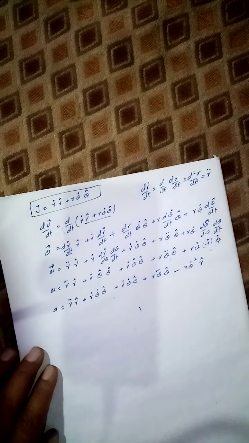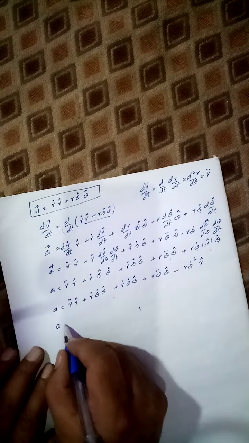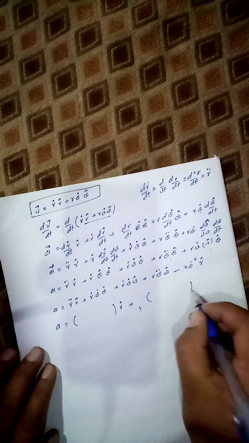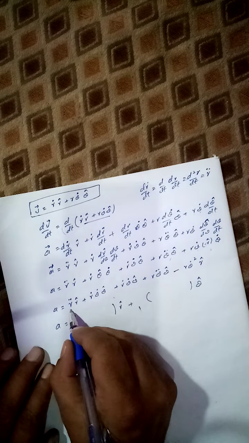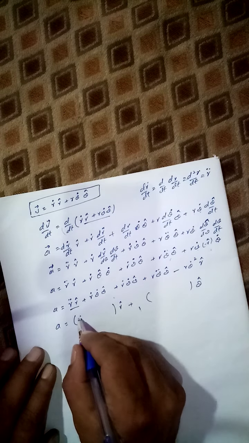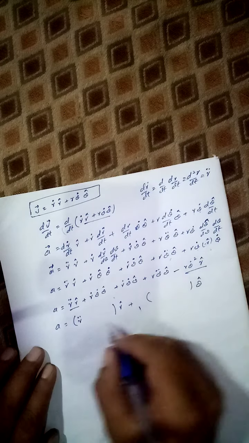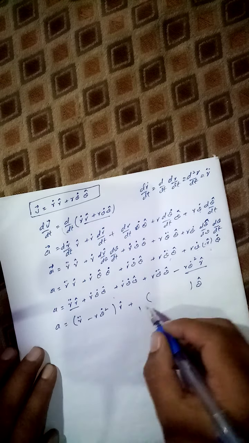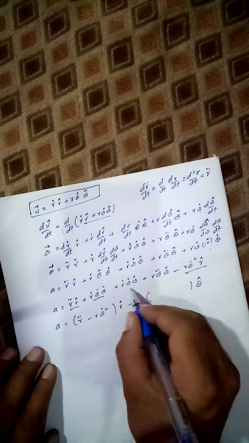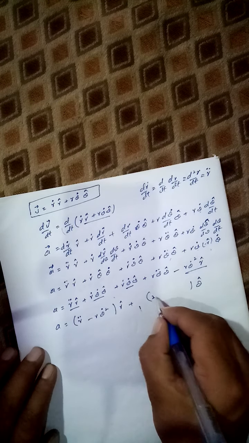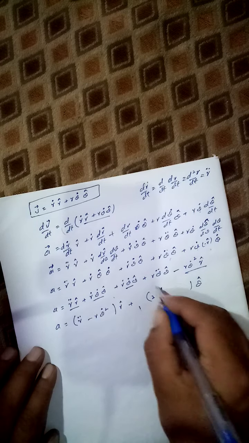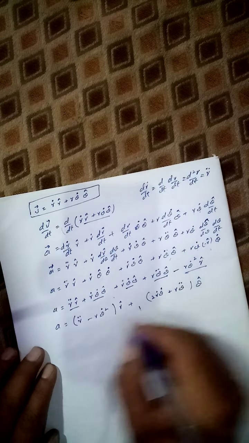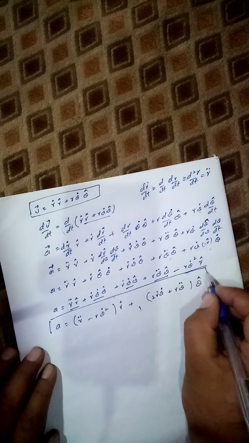Now separate the terms containing r cap from the terms containing theta cap. The terms containing r cap are this one, r double dot, and this one, minus r theta dot square, and the terms containing theta cap are this and this. If we add them, we get 2 r dot theta dot and this term plus r theta double dot. This is another equation.